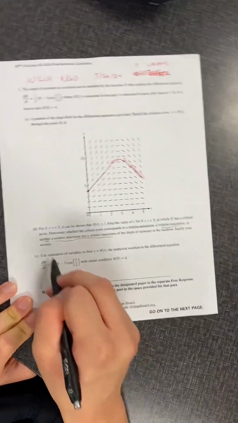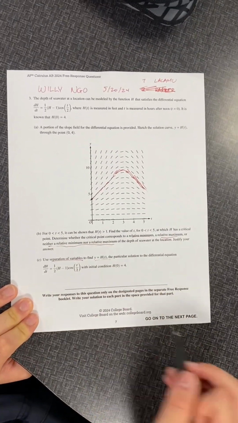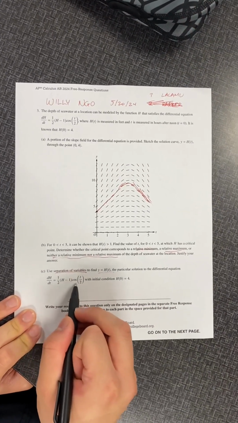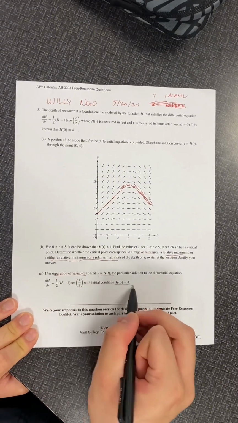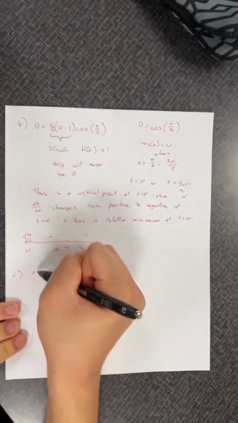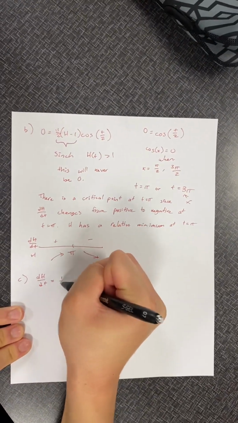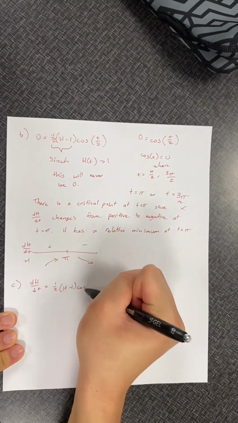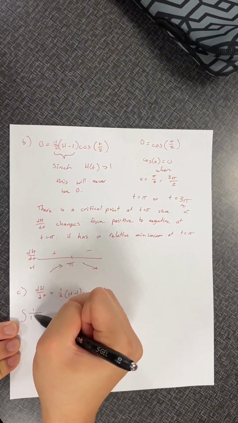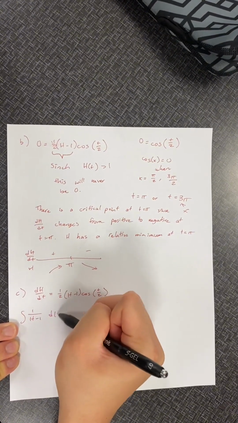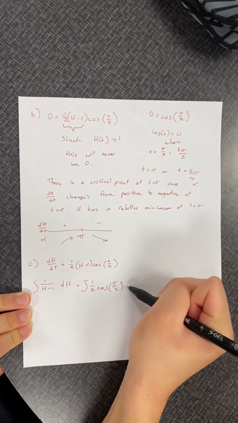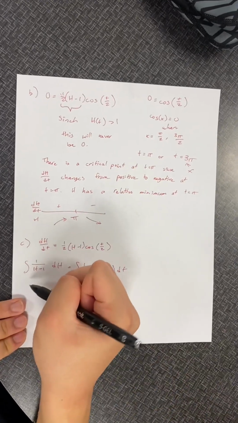All right, for C, use separation of variables to find y = h(t), the particular solution to the differential equation dh/dt = 1/2 (h - 1) cos(t/2) with the initial condition h(0) = 4. So first you would write the equation again: dh/dt = 1/2 (h - 1) cos(t/2). And then you find the antiderivative, which is 1/(h - 1) dh = 1/2 cos(t/2) dt. And you're going to have to use the e method thing.